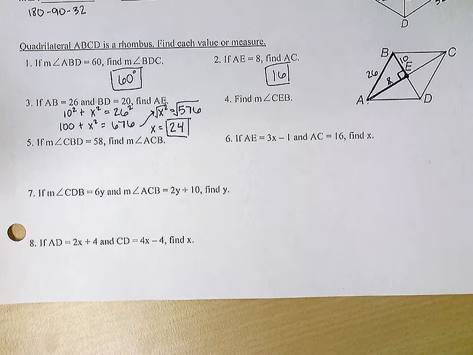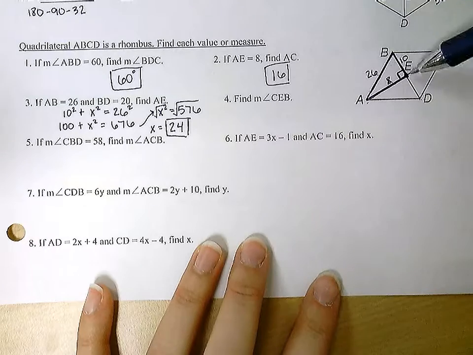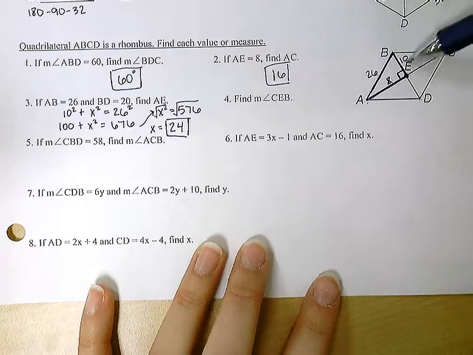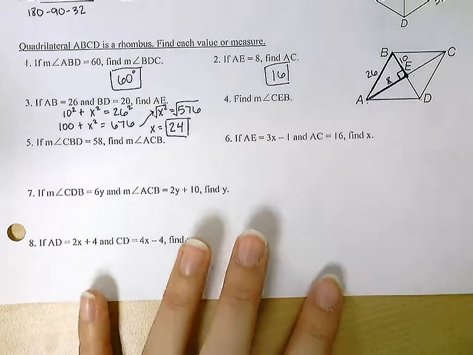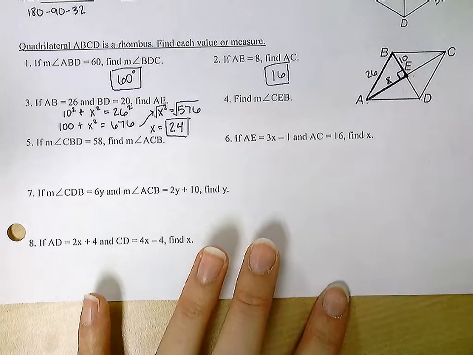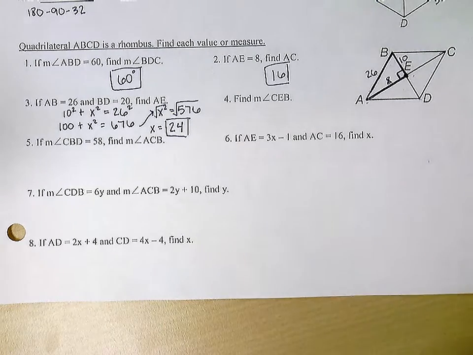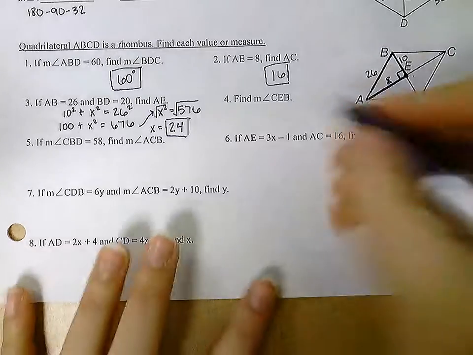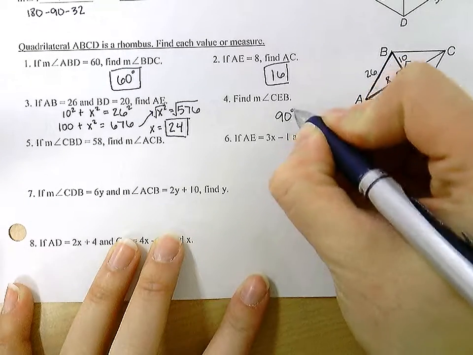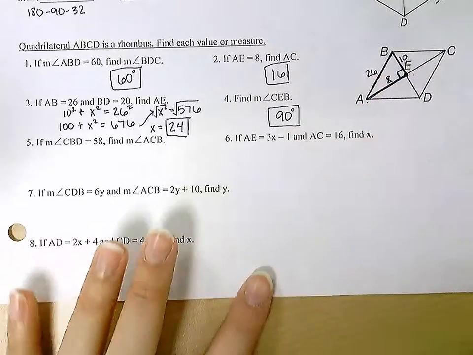All right, I'm going to start going through this. So number 4, you're finding the measure of angle CEB. So CEB is this angle here. Well, all 4 of these angles have to be 90 degrees since it is a rhombus and your diagonals are perpendicular. So angle CEB would be 90 degrees.